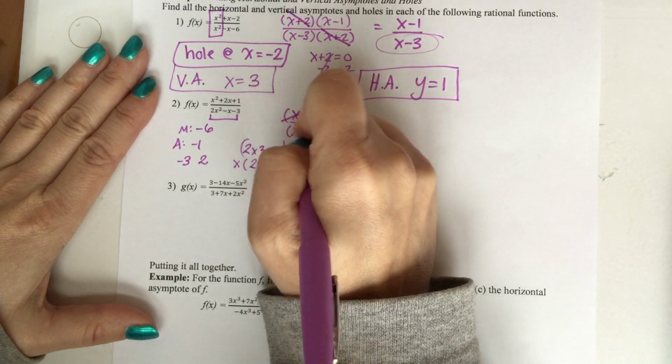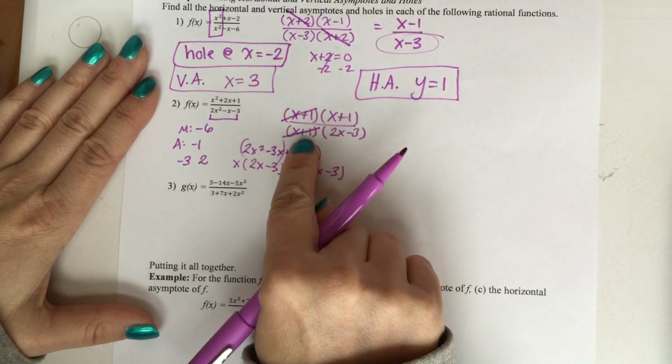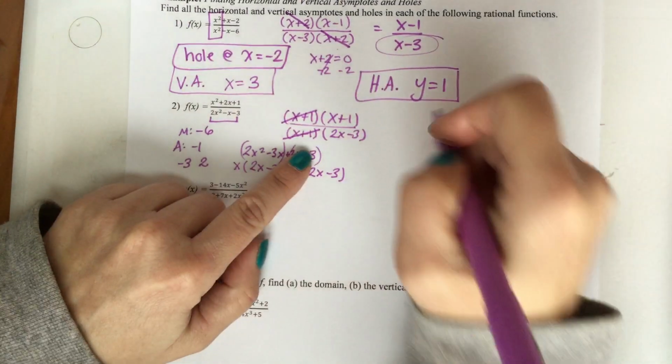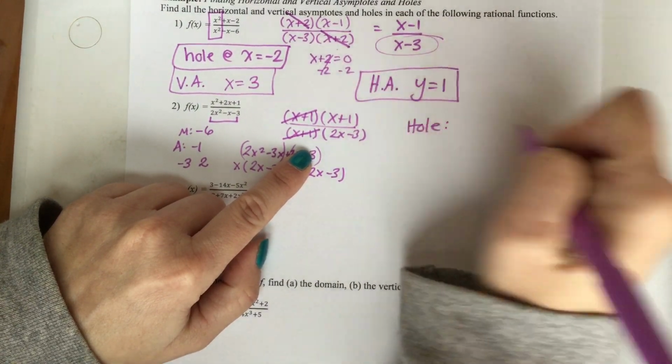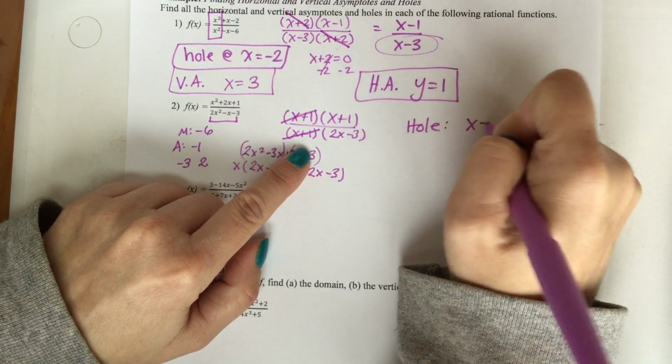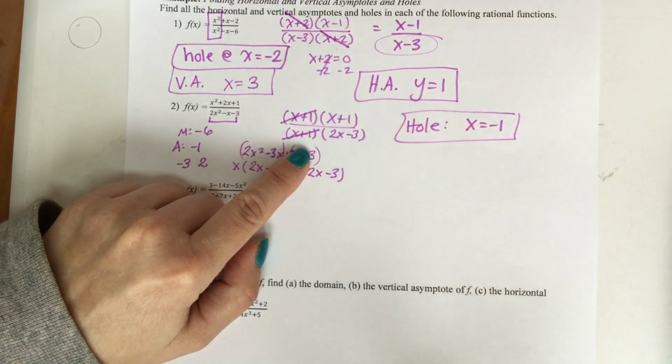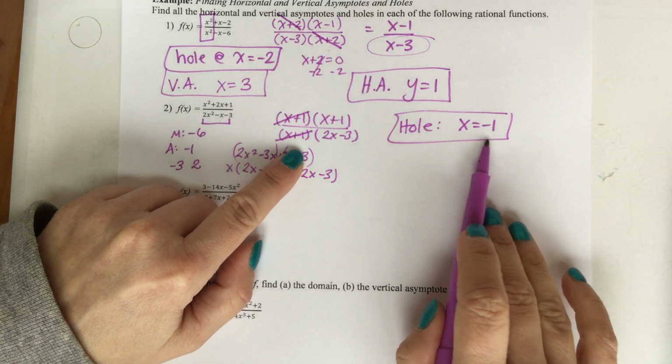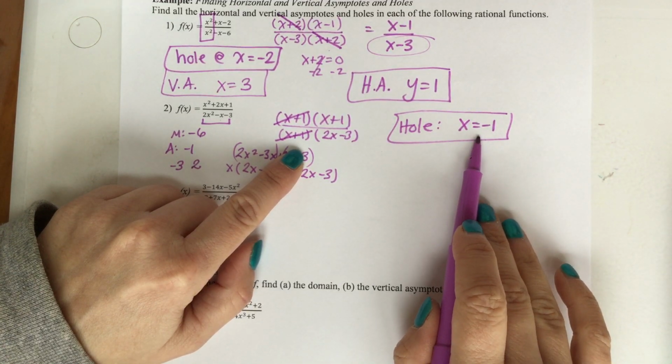Now, if you can simplify something, do it. If you can cross off something on the bottom, that's where you're getting a hole in your graph. We have a hole at x equals -1. So when I go ahead and graph this, if I trace, when I get to -1, it's going to say undefined.